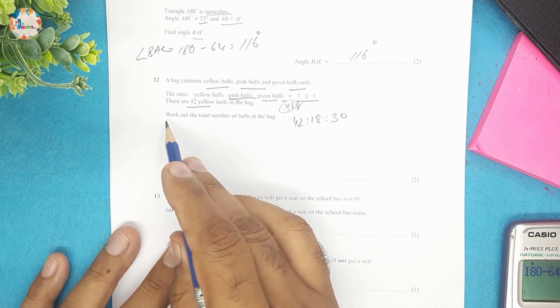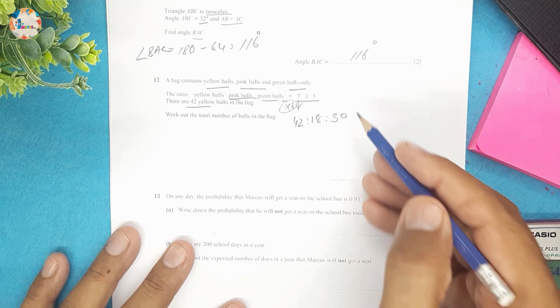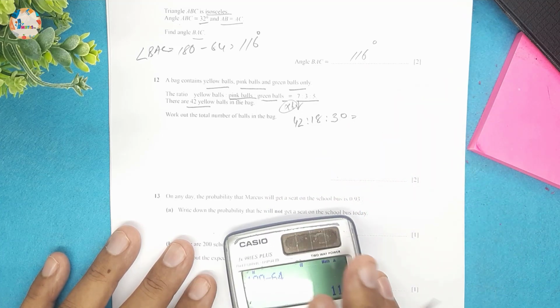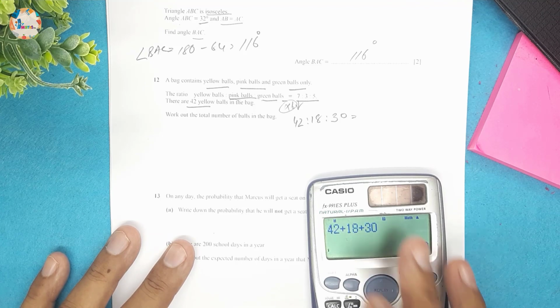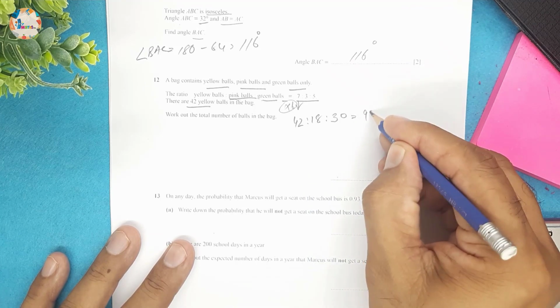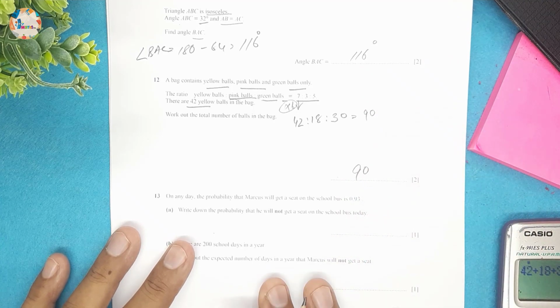By multiplying by 6, work out the total number of balls, and we will be adding these. The sum of this one will be equal to 42 plus 18 plus 30, and this will result in 90. So the total balls will be 90.